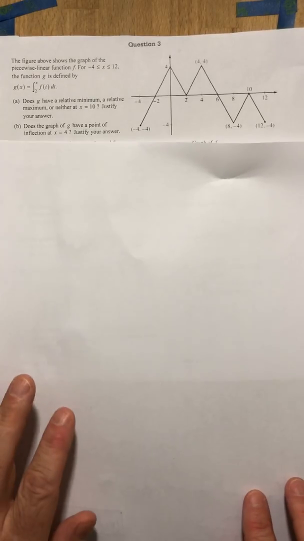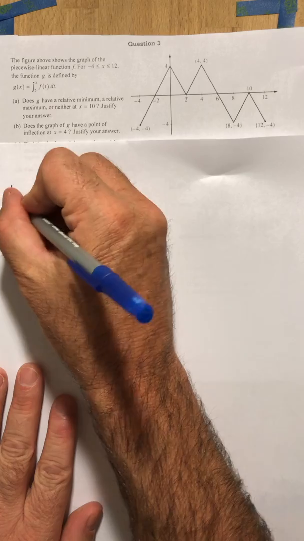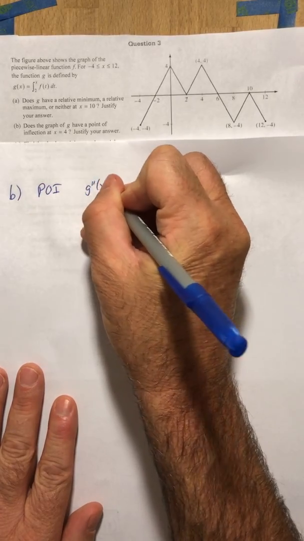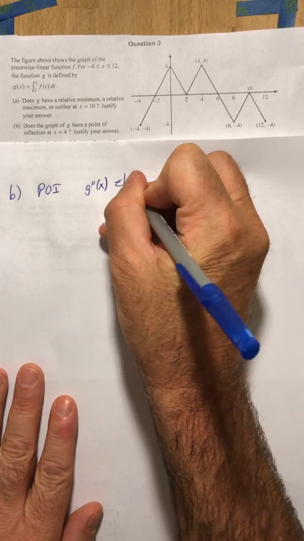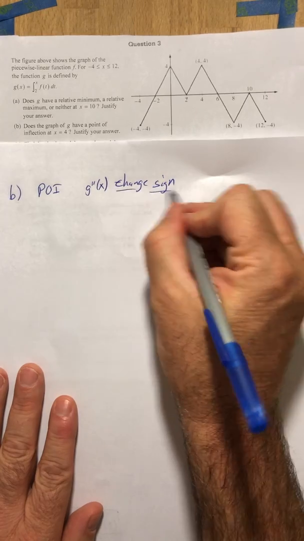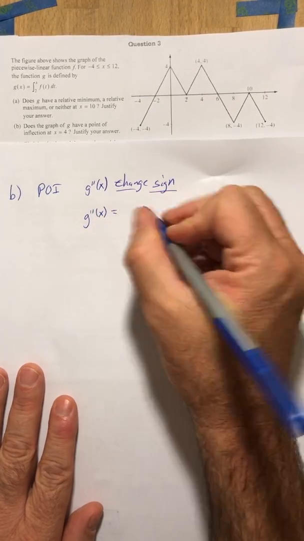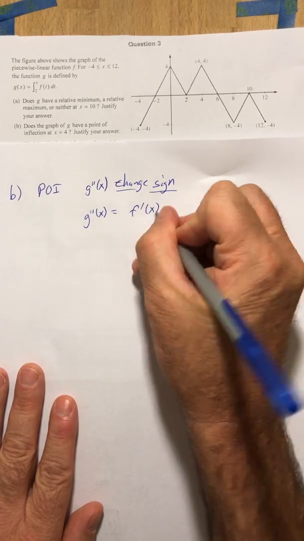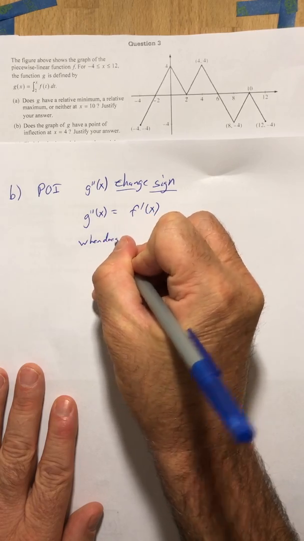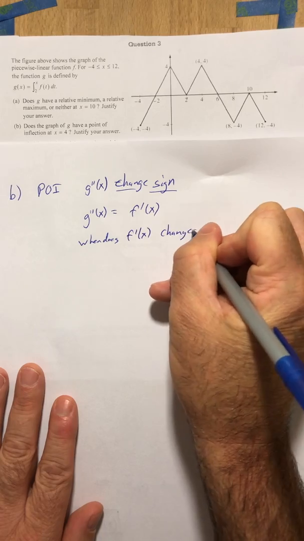All right, letter B. Do we have an inflection point at x equals 4? A point of inflection is going to happen when the second derivative of g changes sign. So that's what I'm looking for. When does the second derivative of g change sign? Well, from our relationship we've already established, the second derivative of g is going to be the first derivative of f. So the question is, when does f prime change sign?